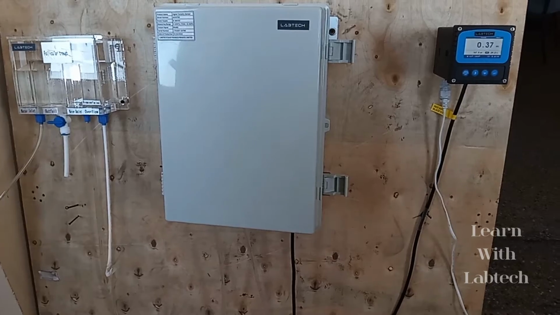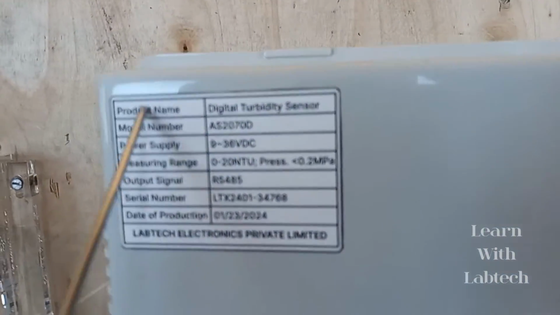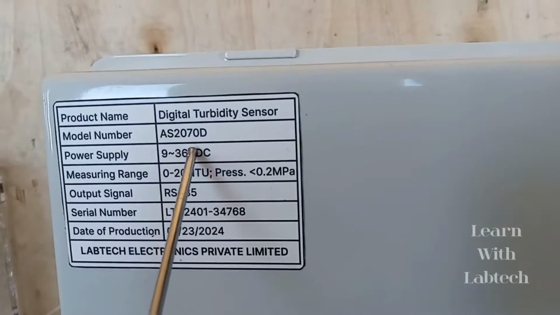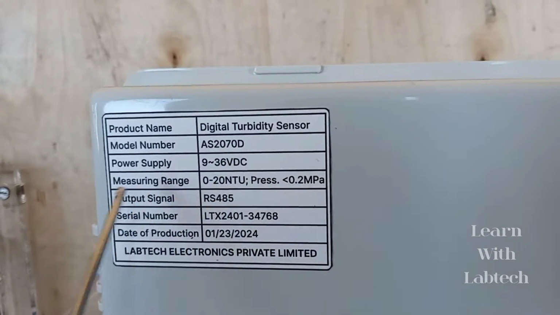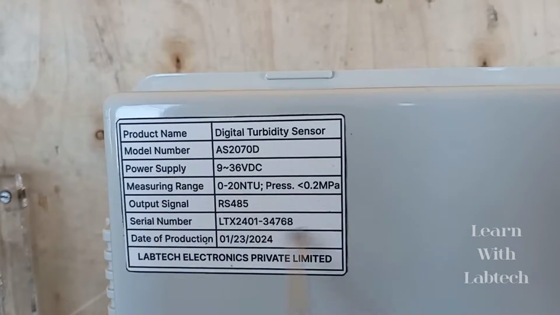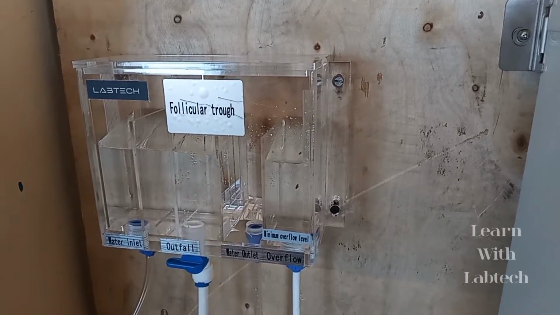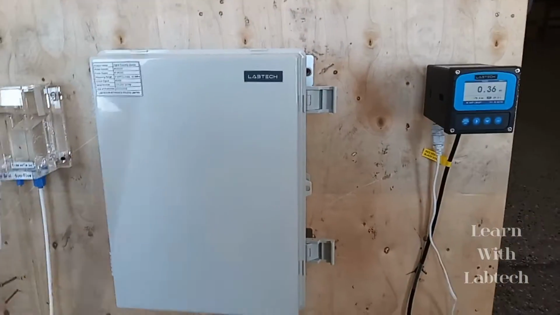We came back with another interesting video, which is the digital turbidity sensor, model number AS2070D, measuring range 0 to 20 NTU, and the output is RS485. So here we have the follicular trough, and this is the sample unit.